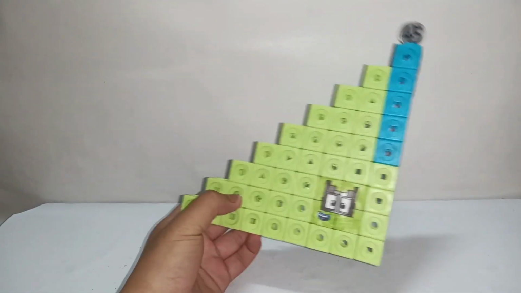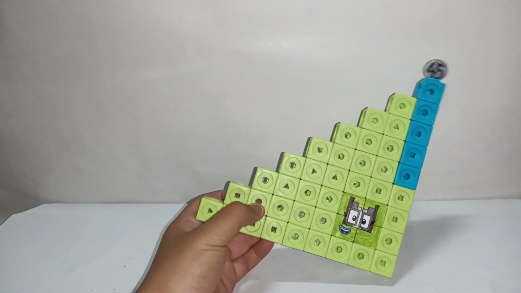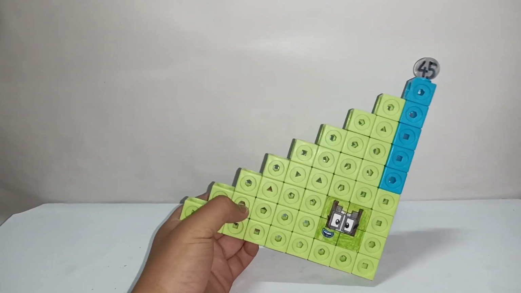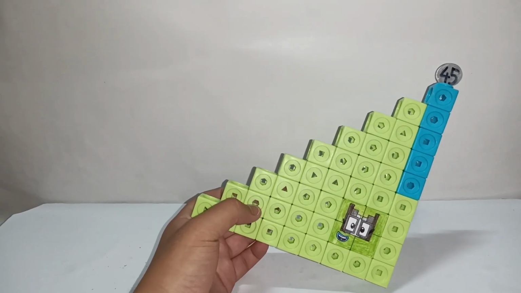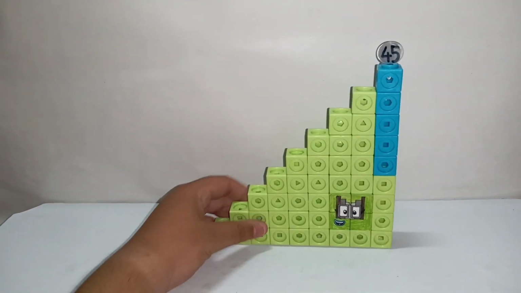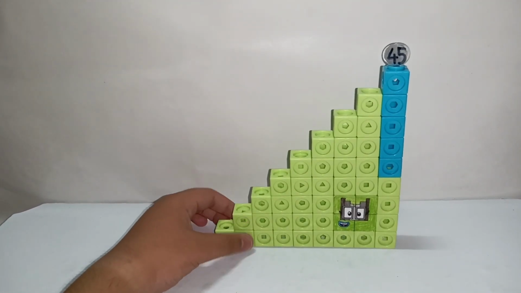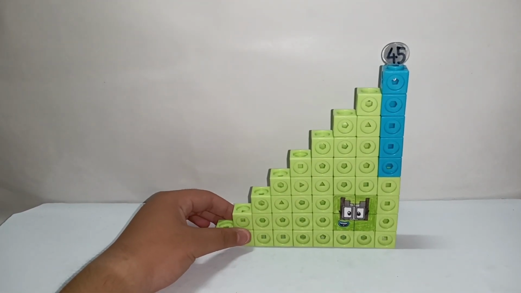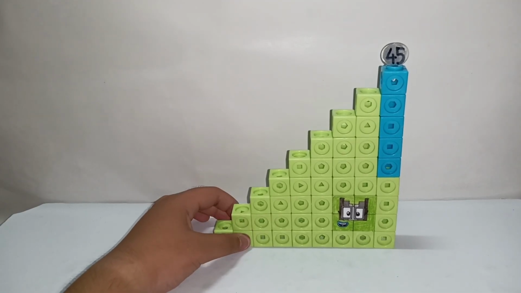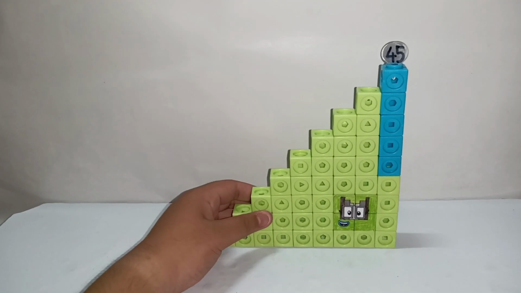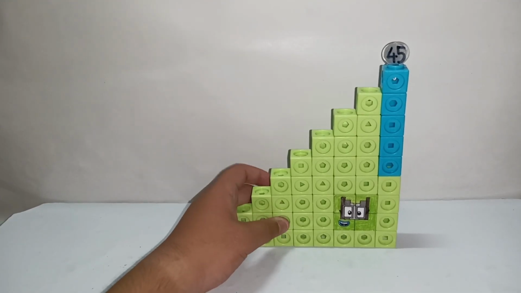Well, 45 is 5 lots of 9s, which is signified in her features. She has gray eyes to represent 9 and a blue mouth to represent 5. 9 times 5 equals 45. She also has a step shape just like 36. She's the 9th member of the Step Squad Club. So 5 lots of 9 equals our number block 45. It's time to change number block 45's shape.